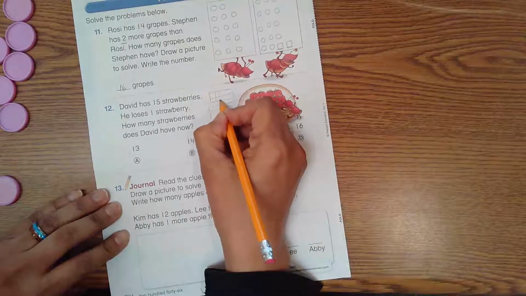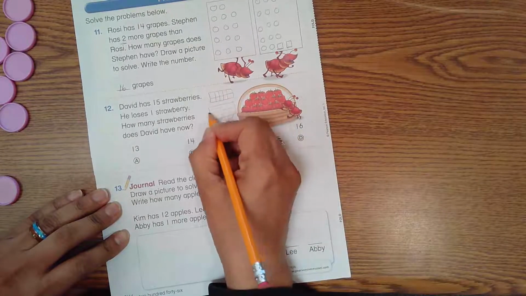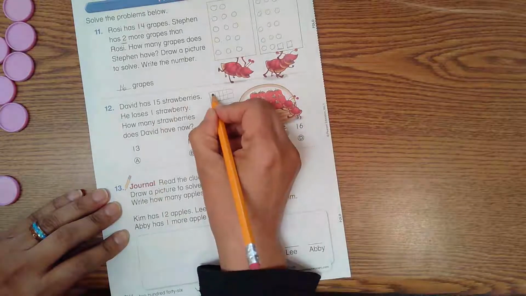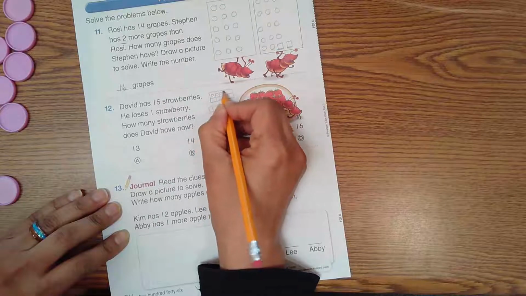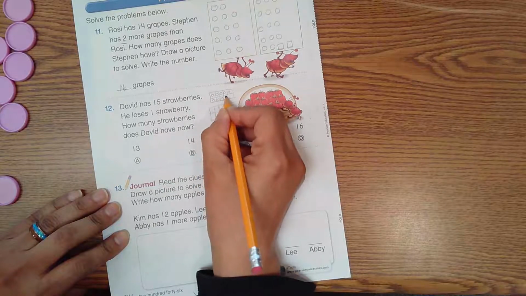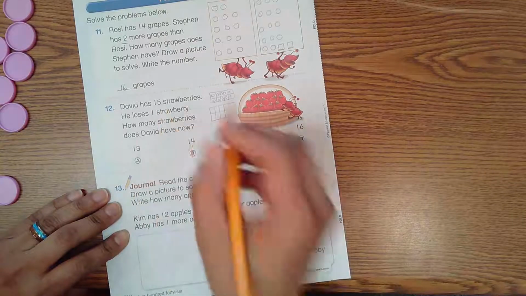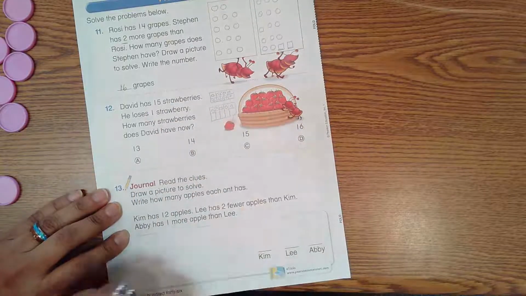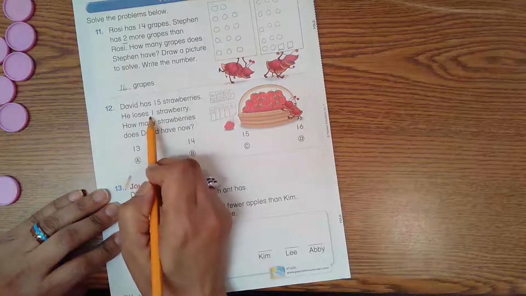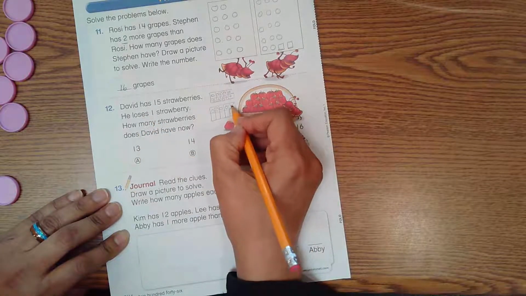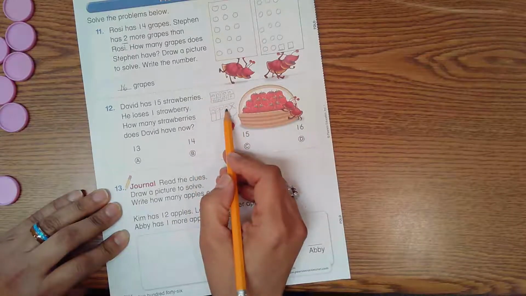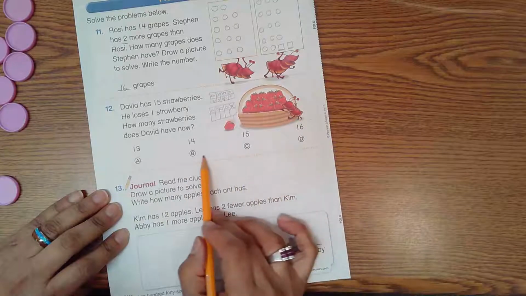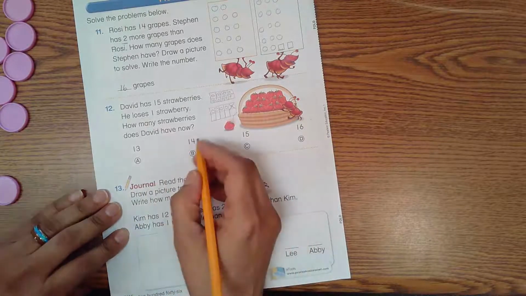So I'm gonna fill my frame with the original number that David has first. So he had 15. 1, 2, 3, 4, 5, 6, 7, 8, 9, 10, and then 5 more to make 15. So 1, 2, 3, 4, 5, right? He loses 1. So he lost 1 strawberry. I'm gonna take this away. So it's 10 and 4. 10 and 4 is 14. I'm looking for 14. Yes, B, circle B.